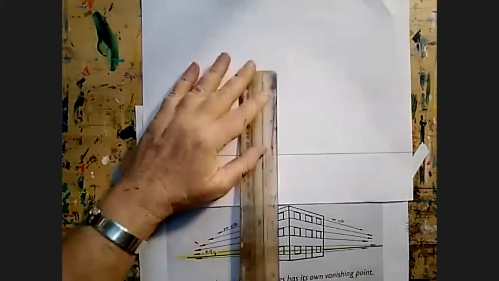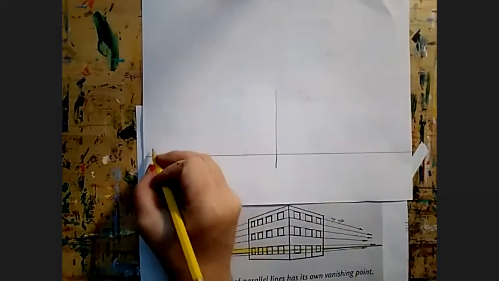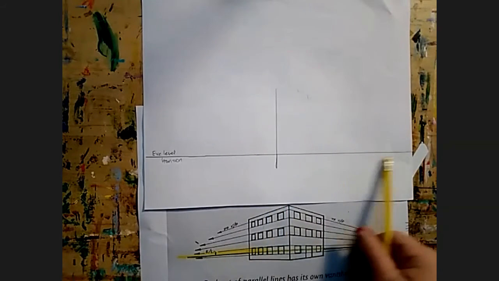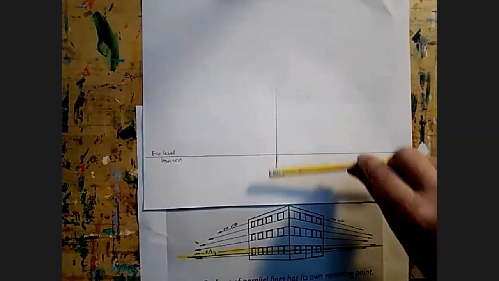So we'll start by just drawing. See, I'm not measuring, I'm just using the ruler as a straight edge, like that, with this building. So here's eye level, horizon. And everything up here is above it, and everything down here is below it. But what we do know, and what is great, the saving grace of this building, is that every line on this side will go to a single vanishing point. Every line. So once you determine the first one, you can figure out the second one.